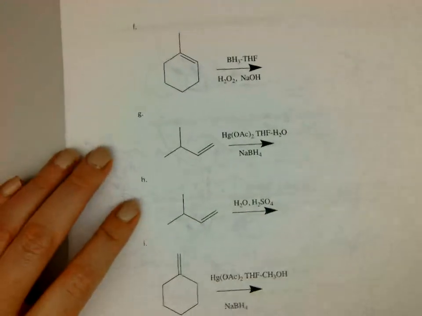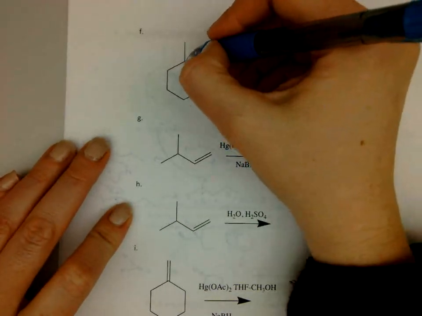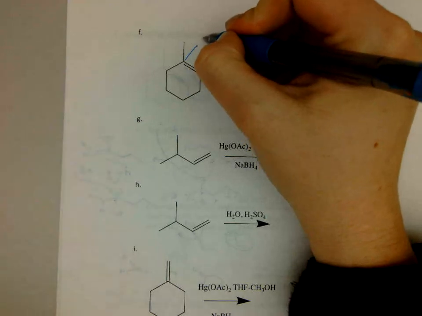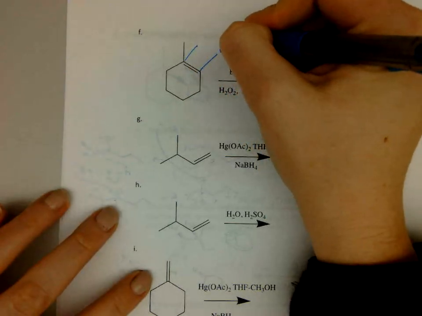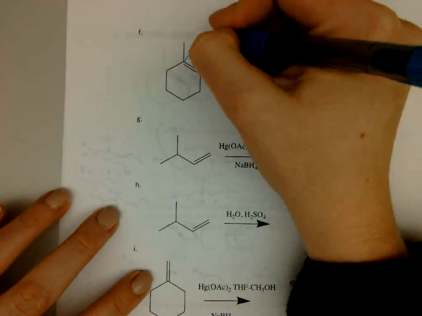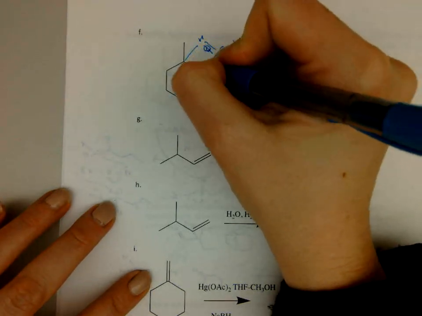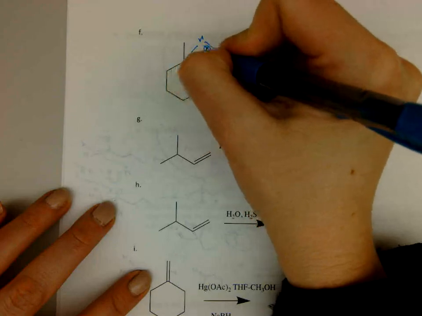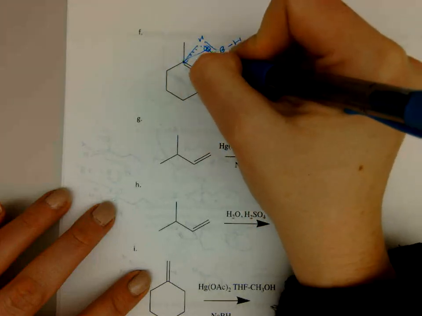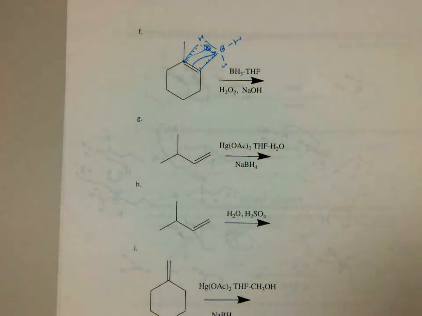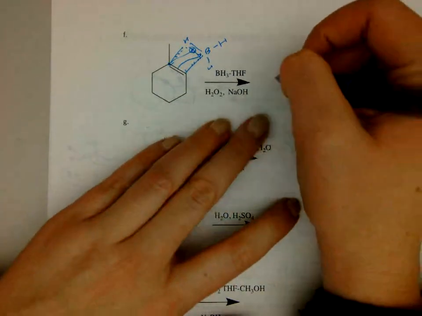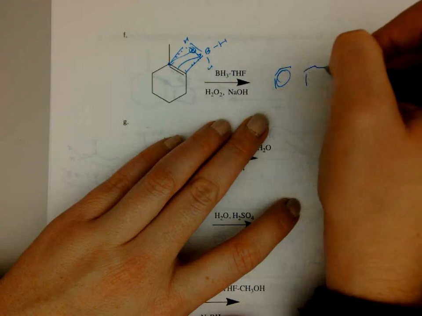Okay, BH3•THF, this adds anti-Markovnikov, right? We did the thing where the BH2 is too hindered, so it adds on this side, BHH, and then over here is H, and actually the double bond attacks here, and then this bond breaks and forms, and the transition state is this box. I did a terrible job of explaining that, but if you want a more thorough explanation of that reaction mechanism, please, please, please go check out my other video.